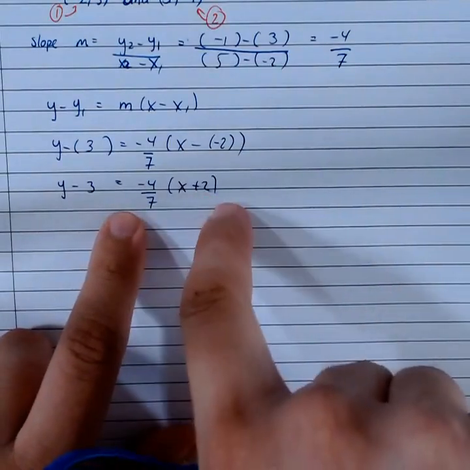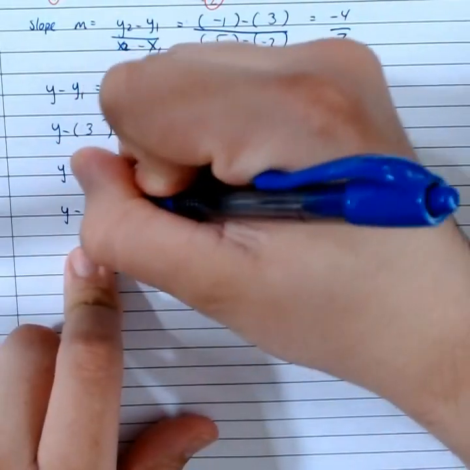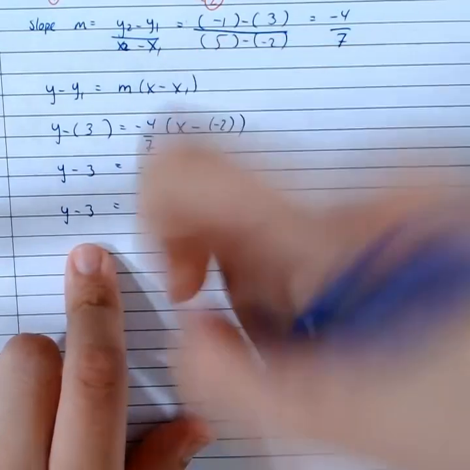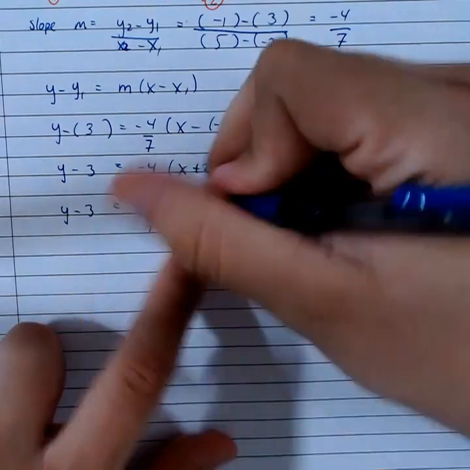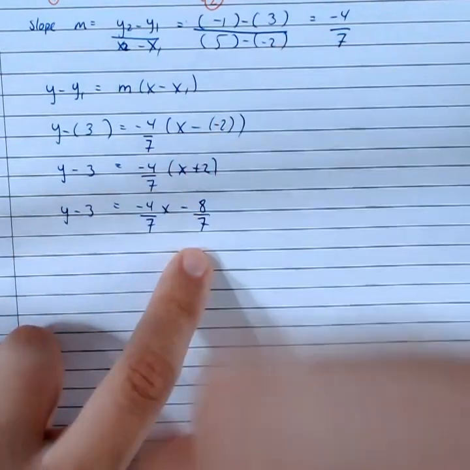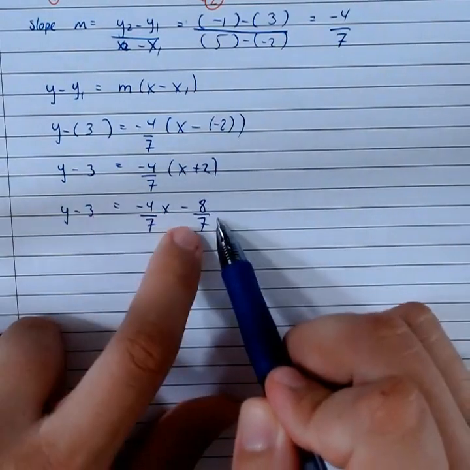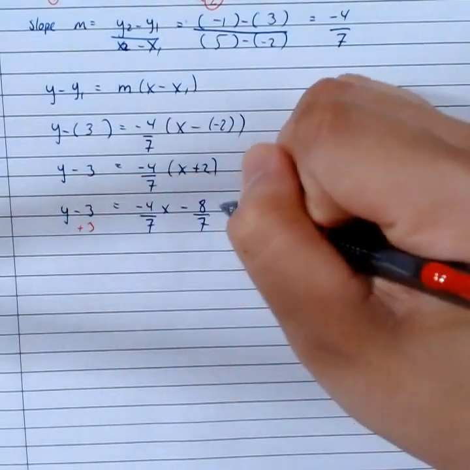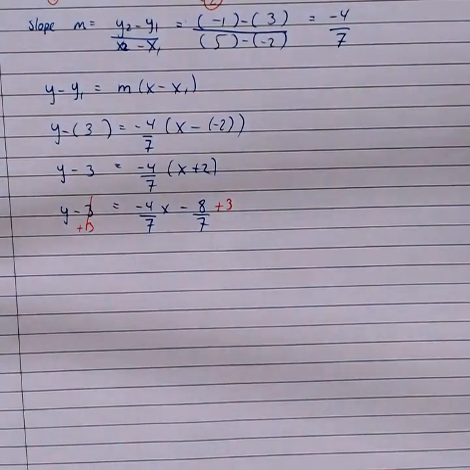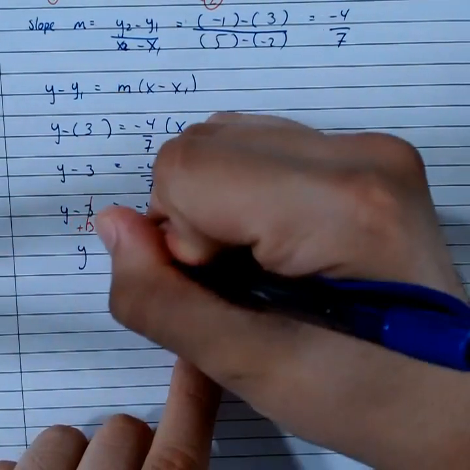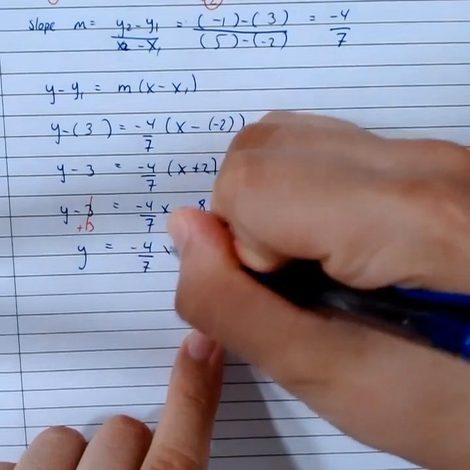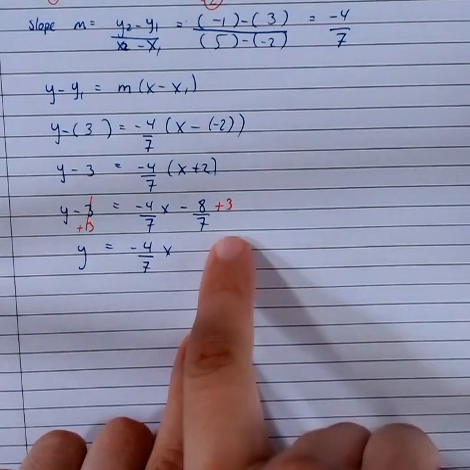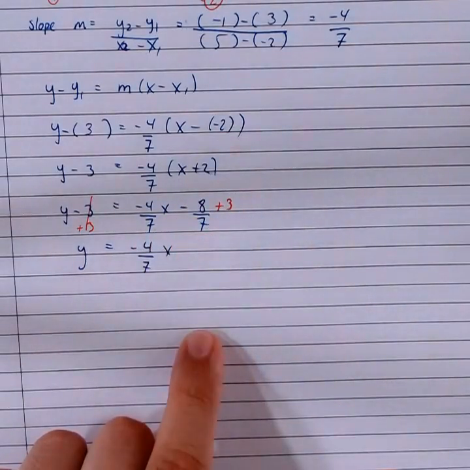Now we need to distribute this across the parentheses. So this will be y minus 3 equals negative 4 over 7 times x, and then negative 4 over 7 times 2, that's going to be negative 8 over 7. Now we can add 3 to both sides. That's going to give us y equals negative 4 over 7x. We can add those together. Remember, if you're adding, you're going to find a common denominator. So that's going to be 21 over 7 minus 8 over 7. It's going to give us 13 over 7.